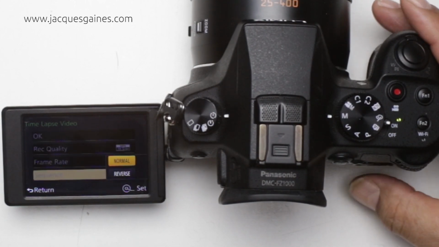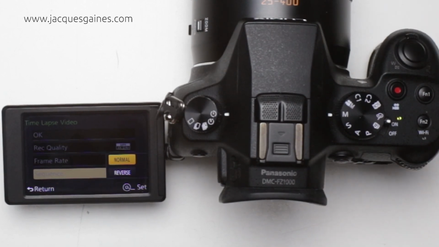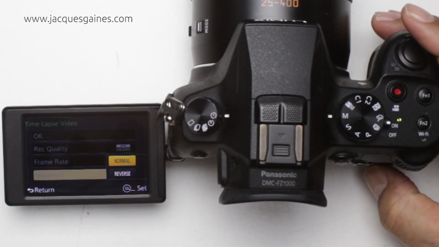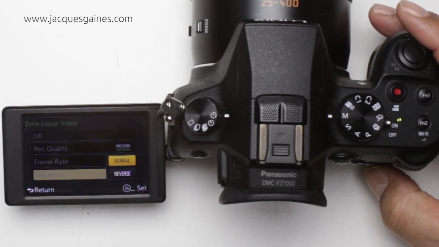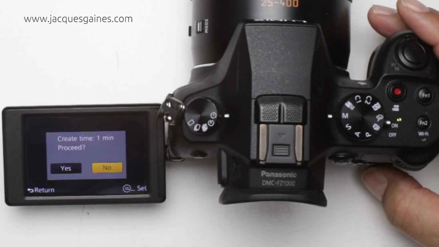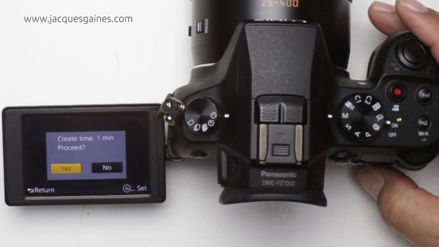You can also press reverse and make your time lapse a reverse time lapse where it goes backwards. So it's just an option there, and I don't know what it could be used for, but anyways, if you guys have any ideas of what it can be used for, just please leave a comment down below. And so once you're ready, you press OK, create time 1 minute, proceed.